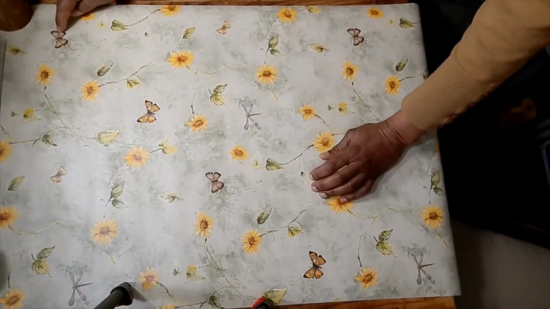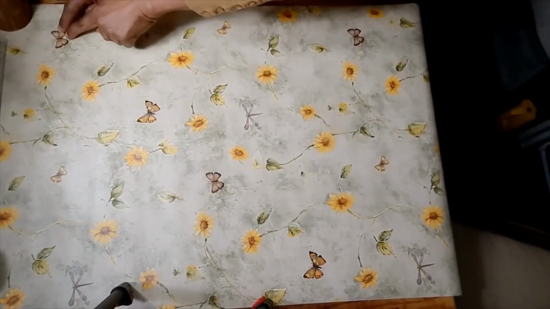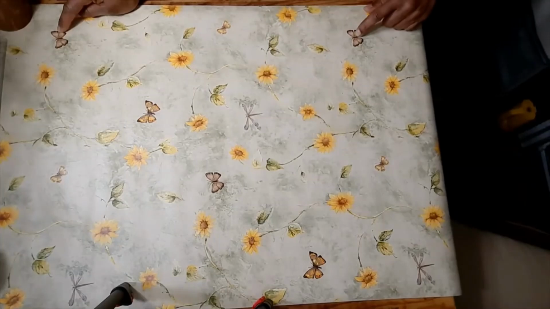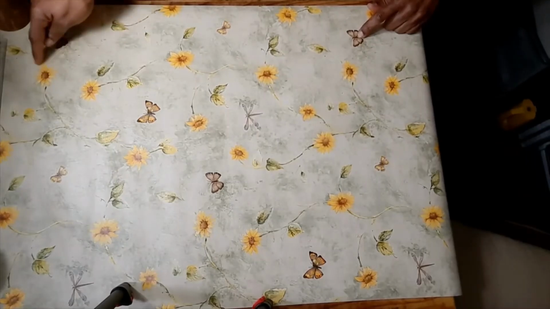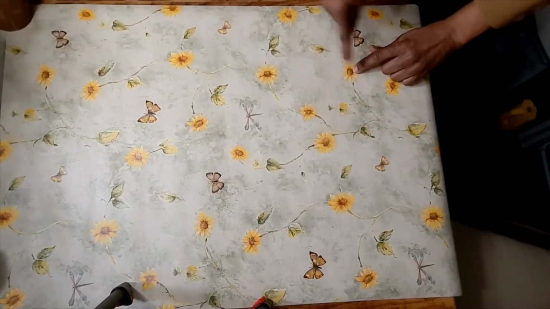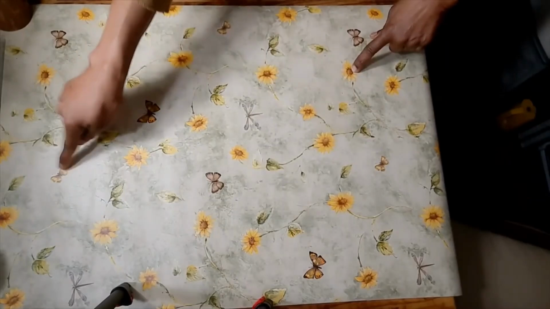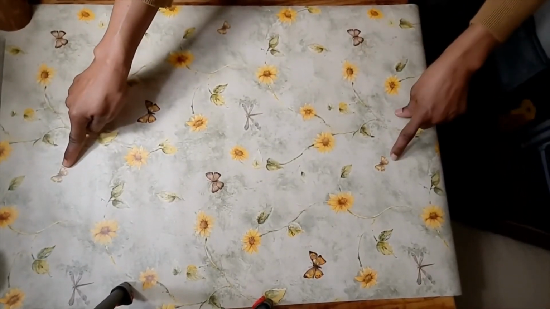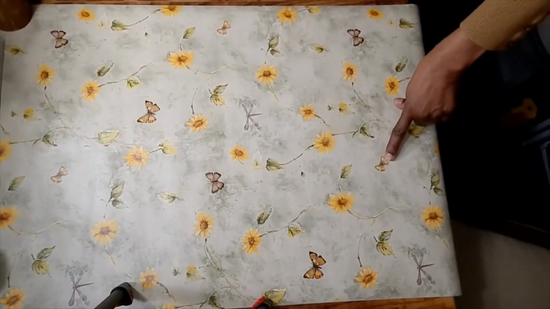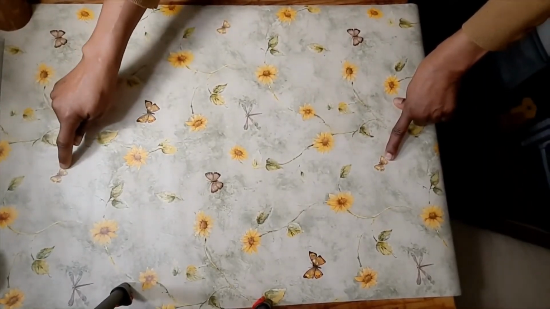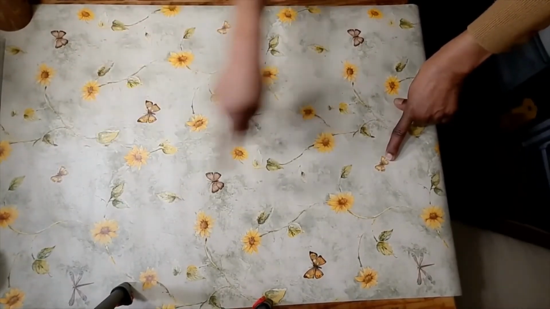You can see where the one butterfly is right here, and the same butterfly repeats itself down here. Also, over here, you can see where the one flower is with the leaf going up like that, and it repeats itself down here with the leaf going up like that. So that's your pattern repeat. Over here, you have this butterfly, the same butterfly. So the way to know that your pattern is repeating itself is when you see the same motif recurring in another place.